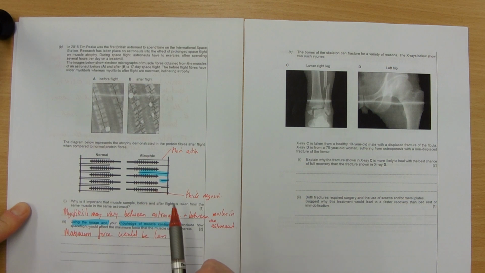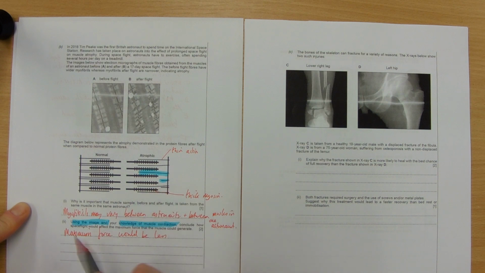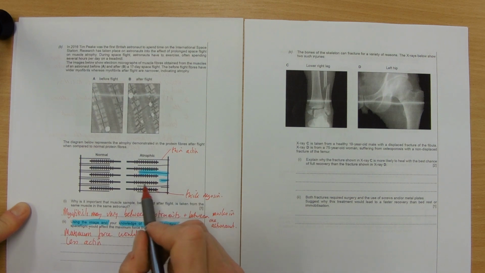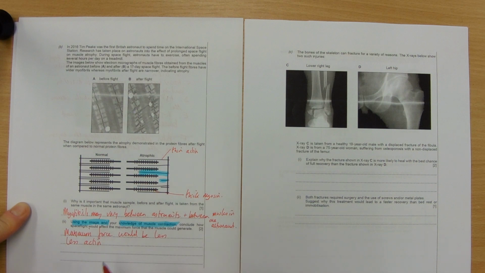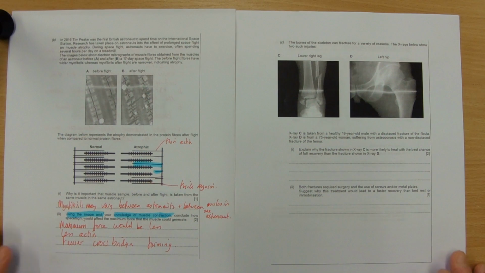We can see we've got less actin. So the simplest answer is less actin, or we can say more spaces. That's going to get us our 2 marks, but we can mention fewer cross bridges forming. So reasonably straightforward, really.